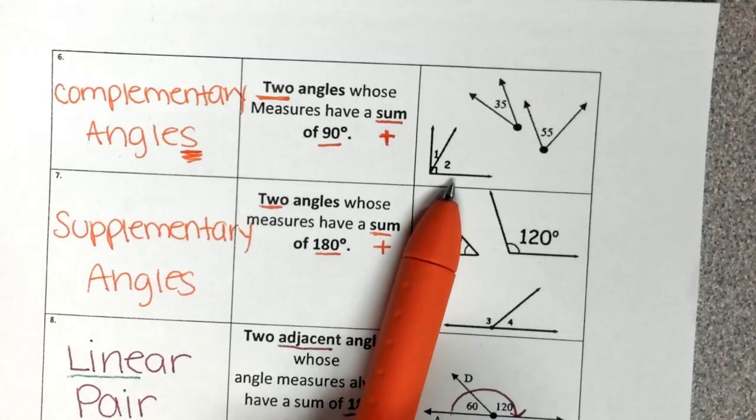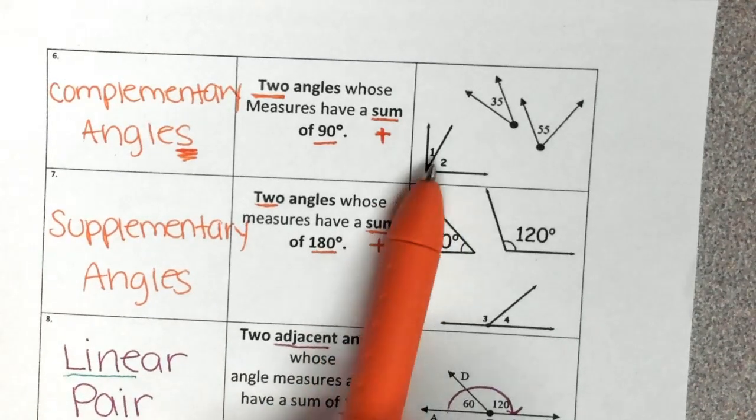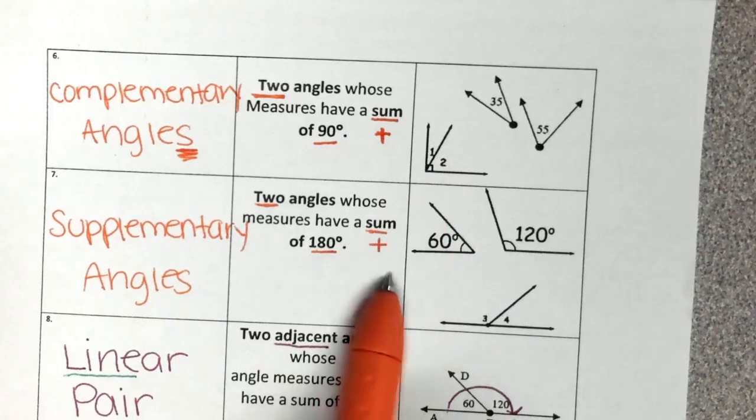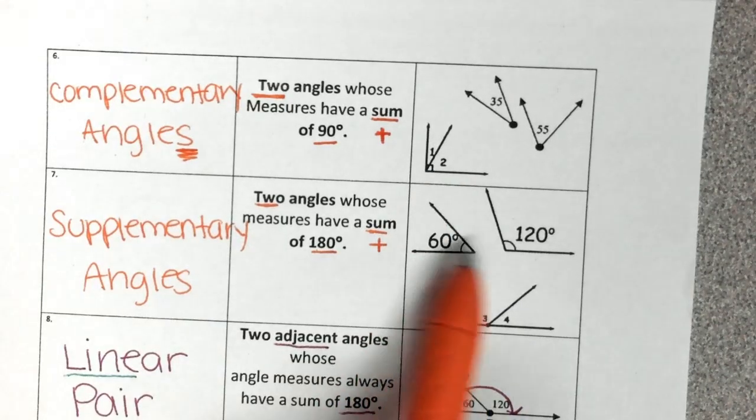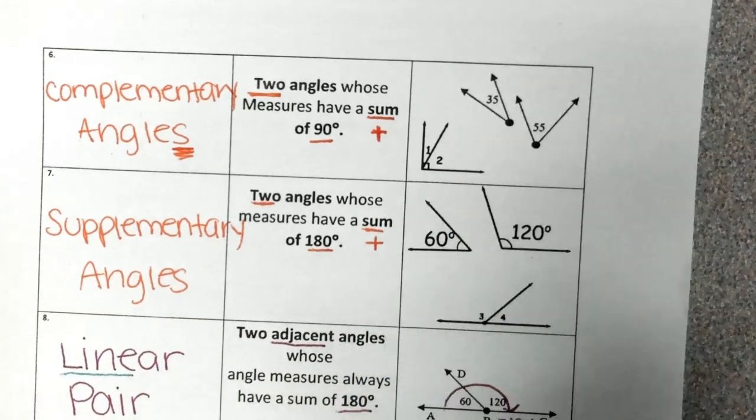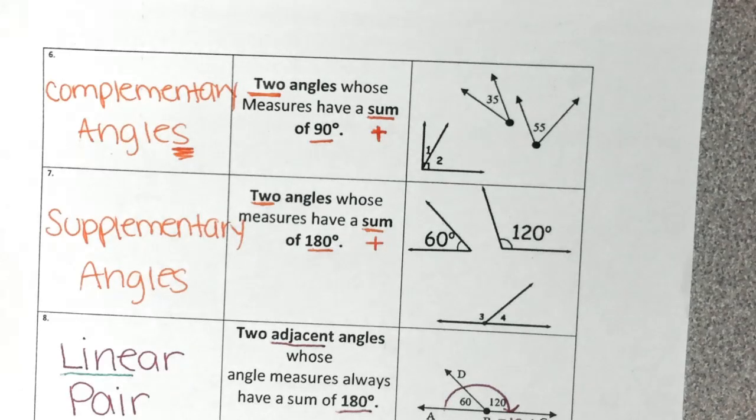The other thing I need you to know about complementary and supplementary, they can be adjacent. They can be right next to each other. But do they have to be? No, they can be across the paper and still be supplementary because they add up to 180, or still be complementary because they add up to 90. So they do not have to be adjacent. They can be, but they don't have to be.